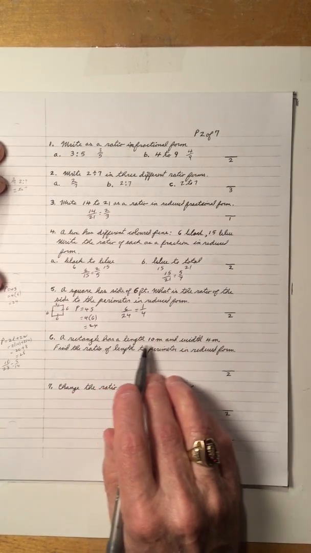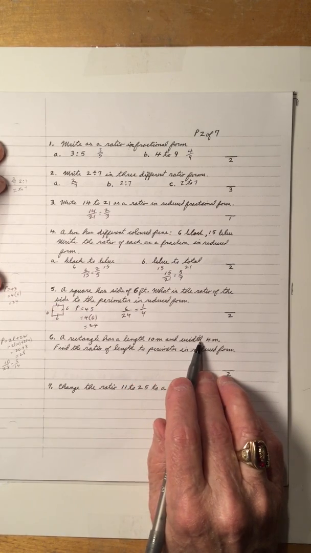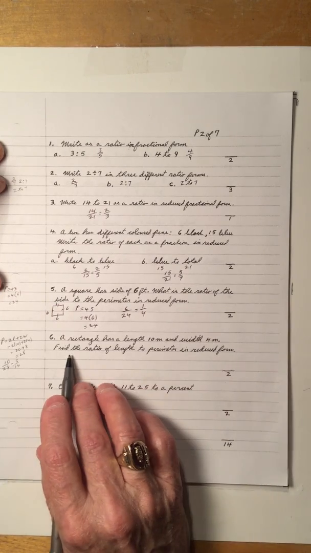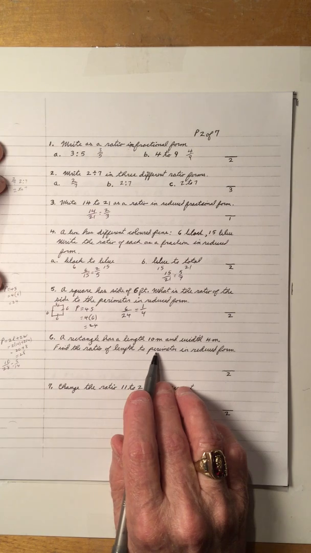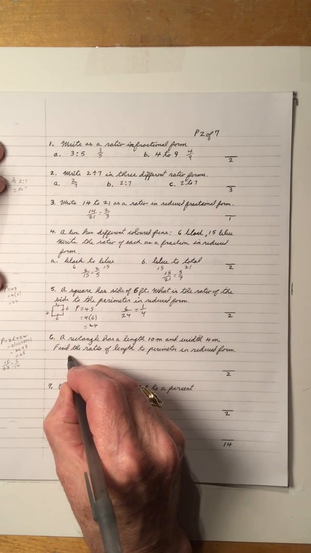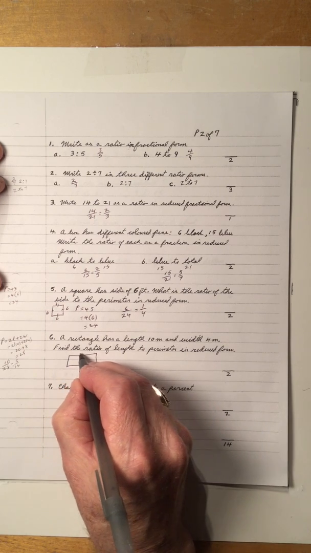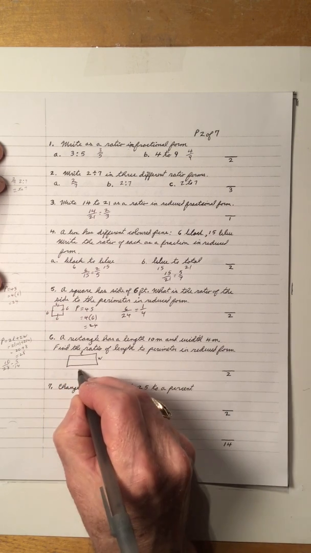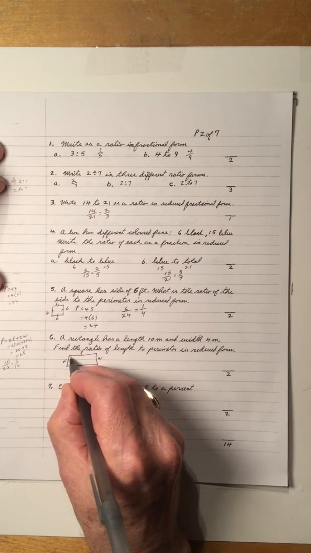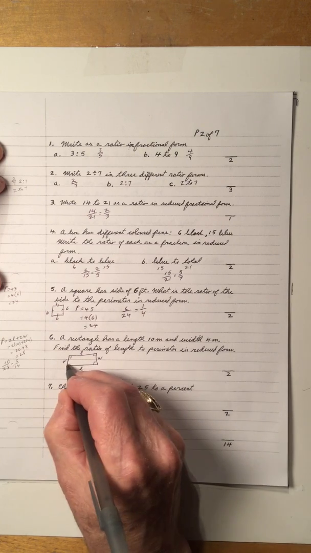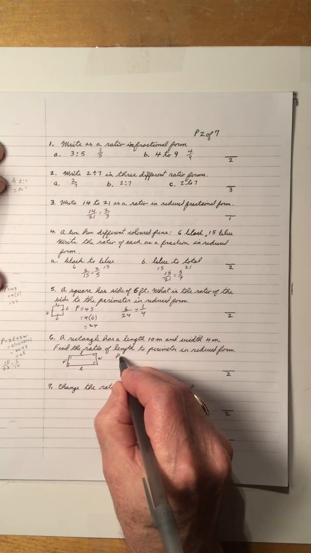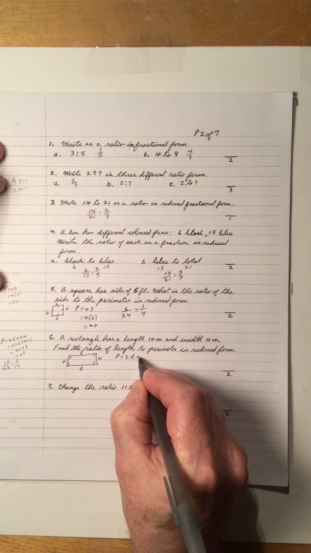A rectangle has a length of 10 and a width of 4 meters. Find the ratio of the length to the perimeter. Well, a rectangle is long and narrow, so that's the length and that's the width. That's the length and that's the width, and it has 4 right angles. So the formula for the perimeter is 2L plus 2W.